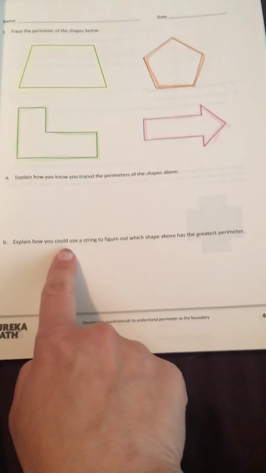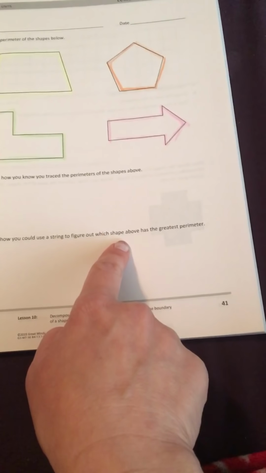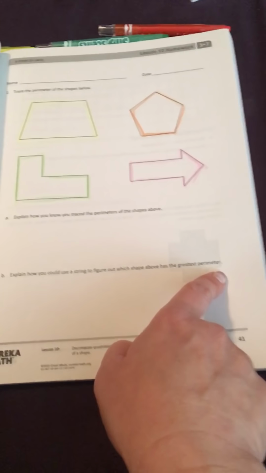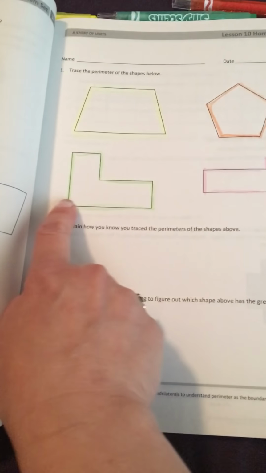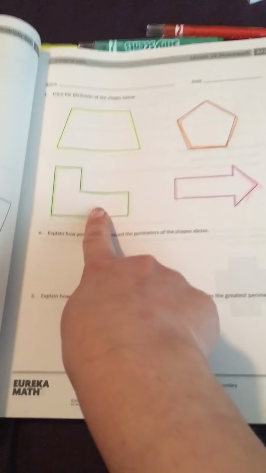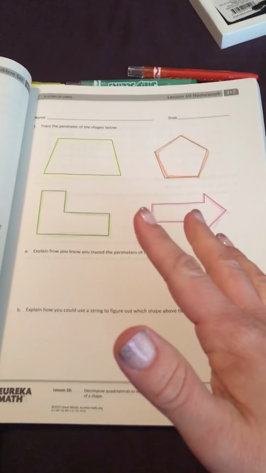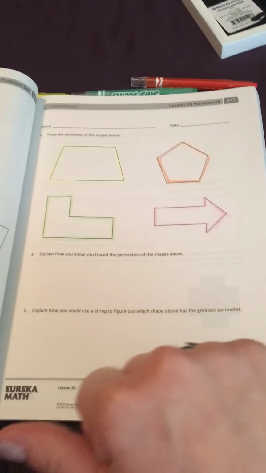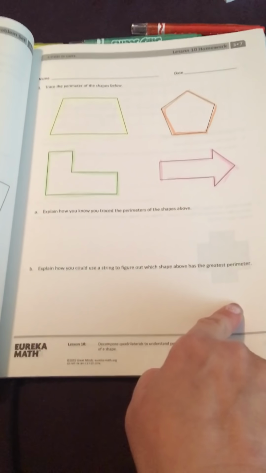B, explain how you could use a string to find out which shape above has the greatest perimeter. If you wanted to know if the perimeter around this one was bigger than this one, what could you do with a piece of string? I gave you a piece of string, and I said, measure the perimeter of this one, and then this one, and this one. How would you know which one was greater? Which perimeter around the outside was greater? Okay, and then write that answer right here.